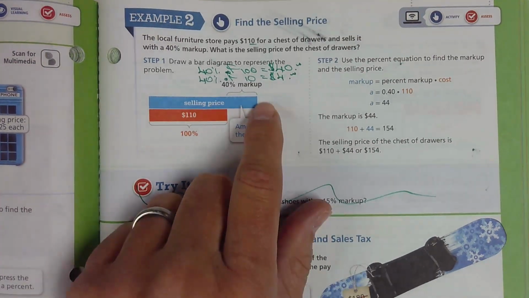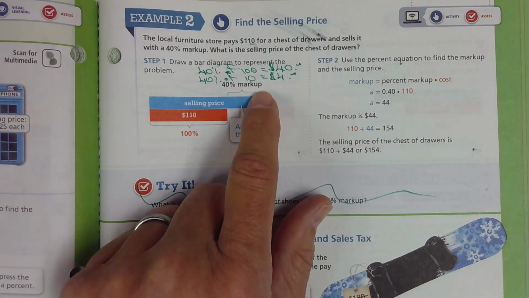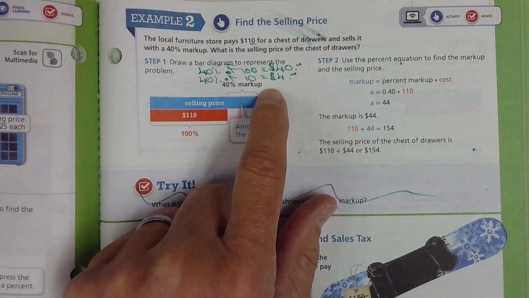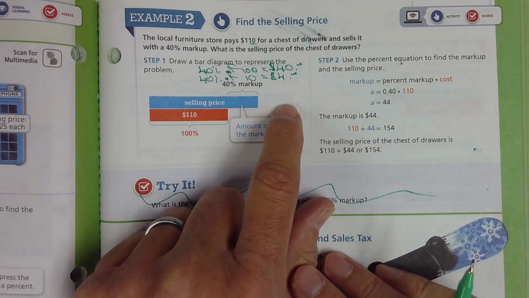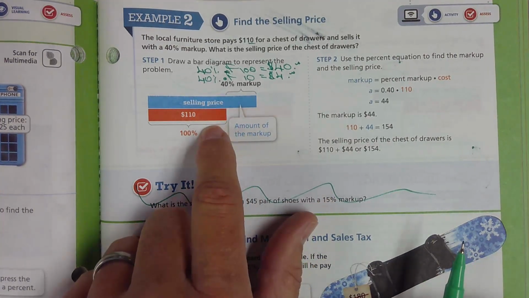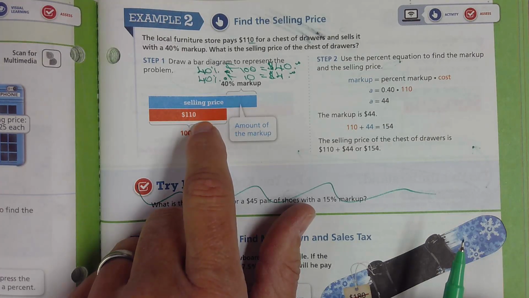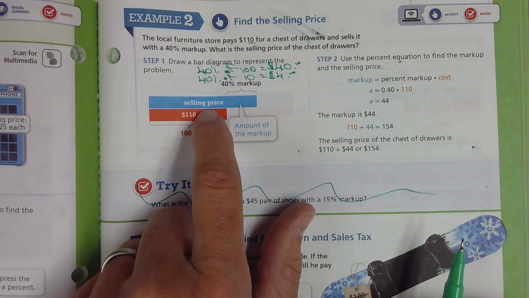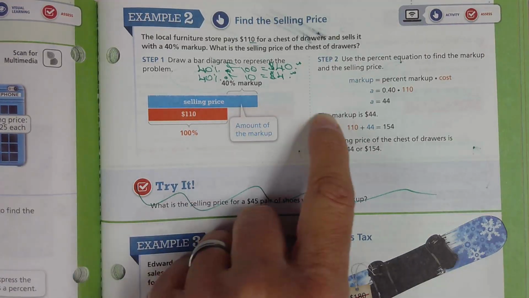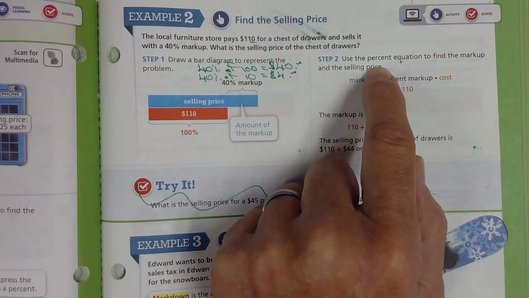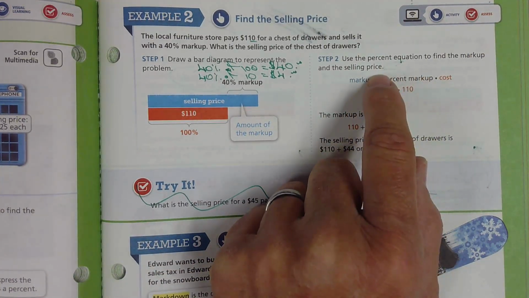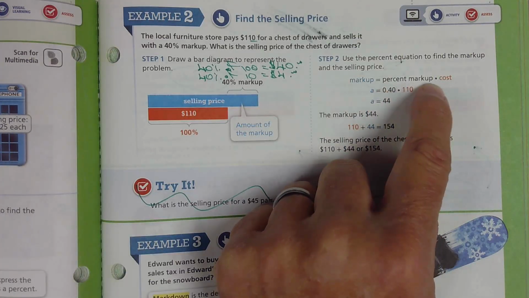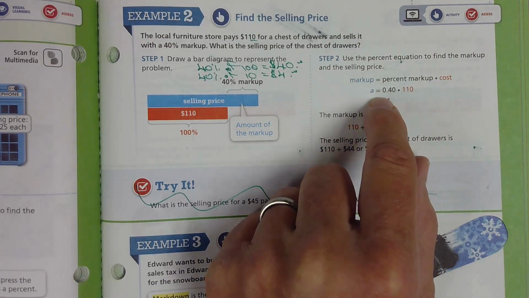But if your mind doesn't work that way, that's okay. You can go ahead and set it up for the selling price. And 110 is the 100% part divided by the whole. It says use the percent equation to find the markup and the selling price. The markup equals the percent markup times the cost.